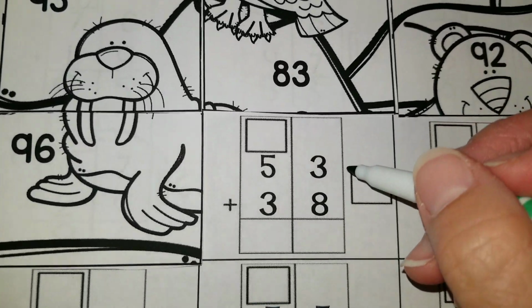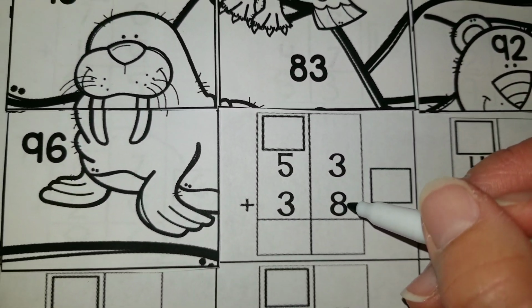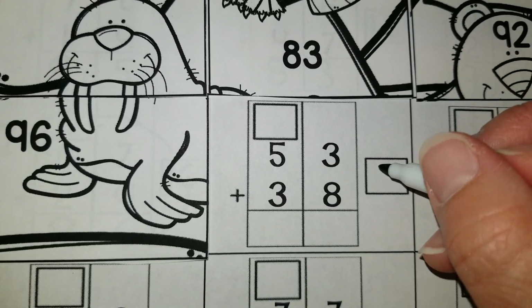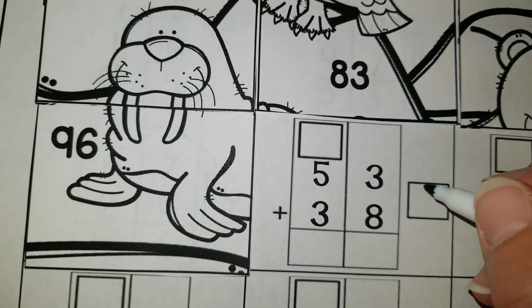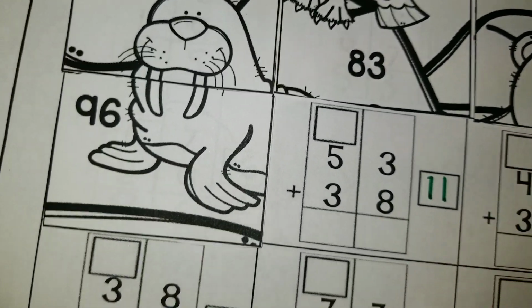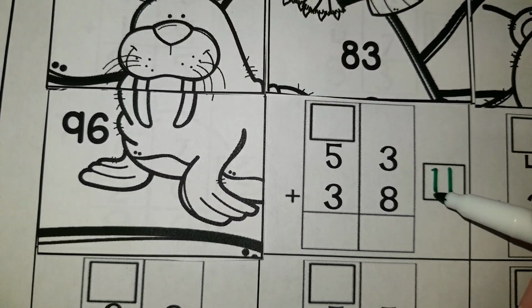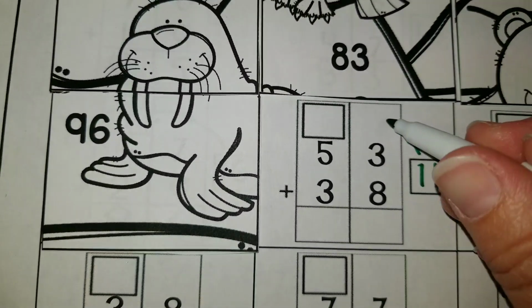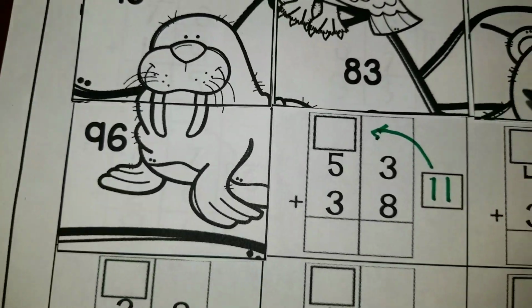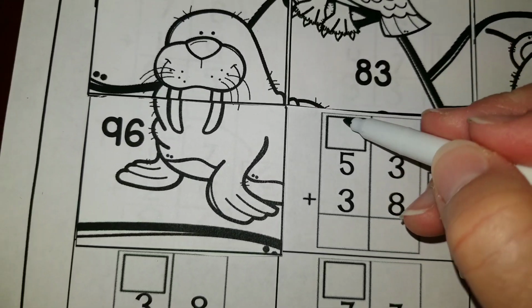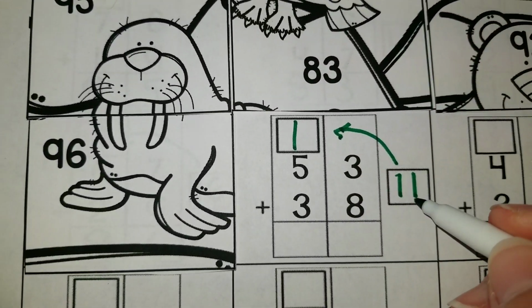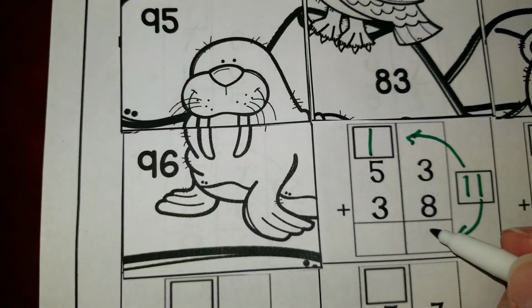53 plus 38. So we can say 3 plus 8 or 8 plus 3. The answer is going to be the same. It's going to be 11. Now, the tens is the first number, the first digit in the two-digit number. So I'm going to regroup it over here. And then the second digit, which is also a 1, is going to come over here.